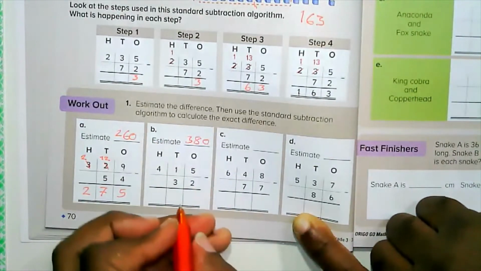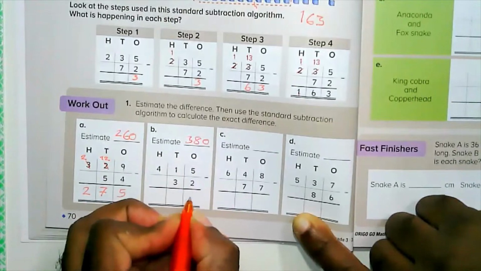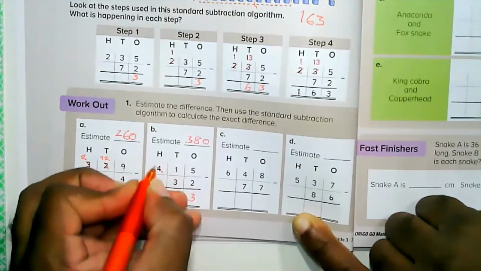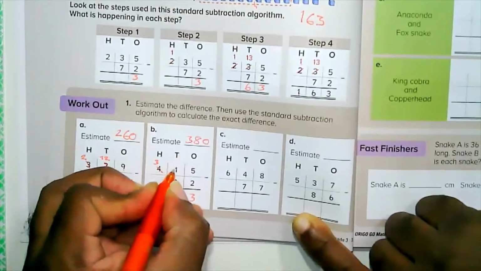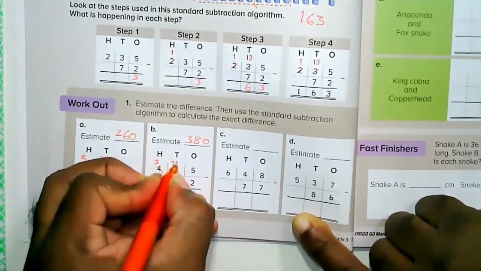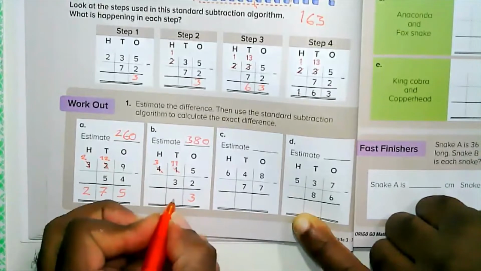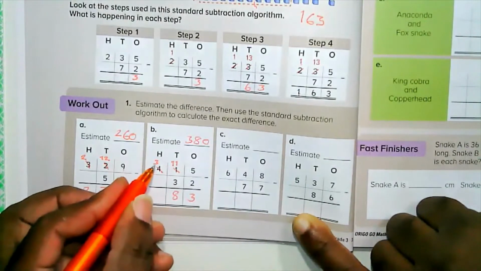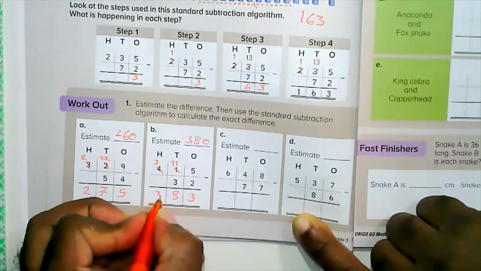Now let's see the actual calculation. 5 minus 2 will be 3. 1 minus 3 is impossible. Borrow 1 from here. This remains 4. Bring the 1 here will be 11. 11 minus 3 will be 8. 3 minus 0 will be 3.